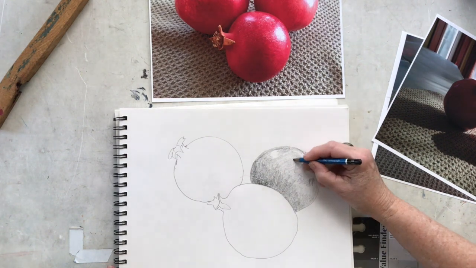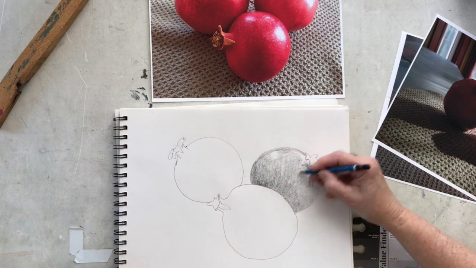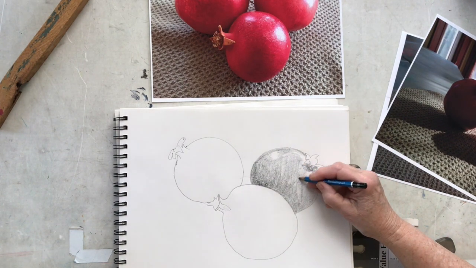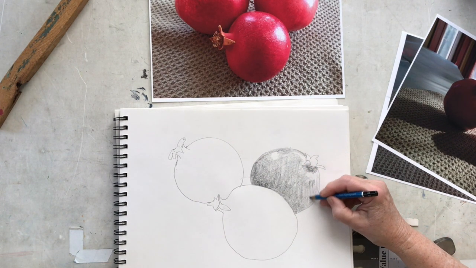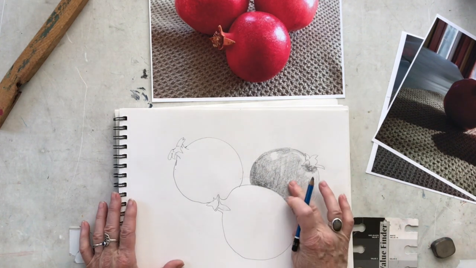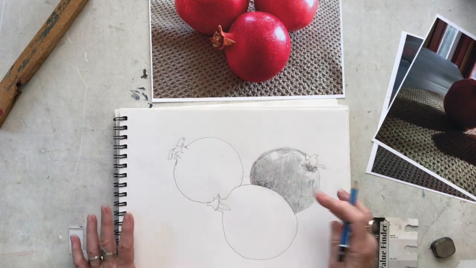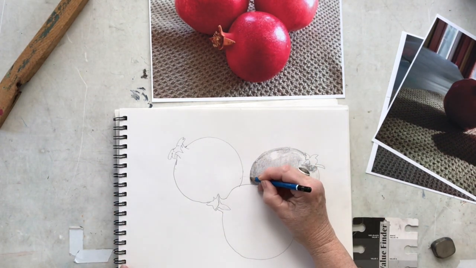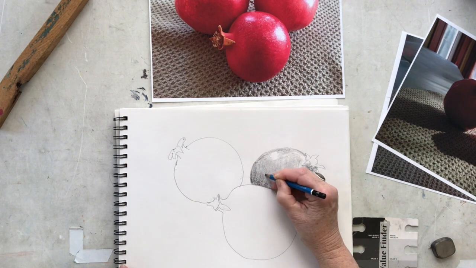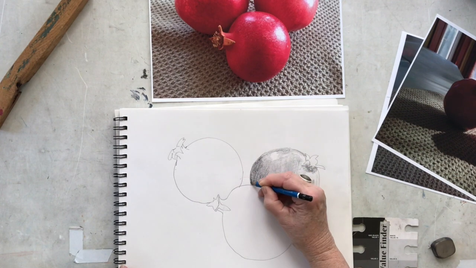And then let's just go in here a little the other direction. And we can do a little bit of blending with my finger. And really find that darker there.